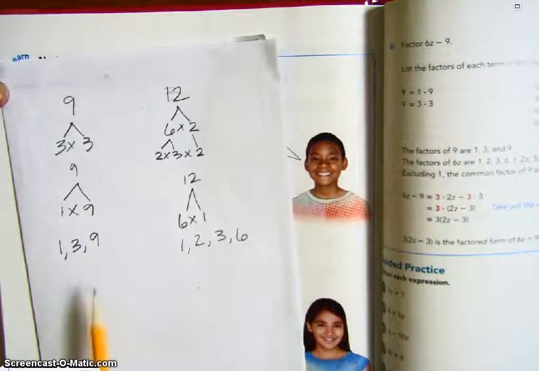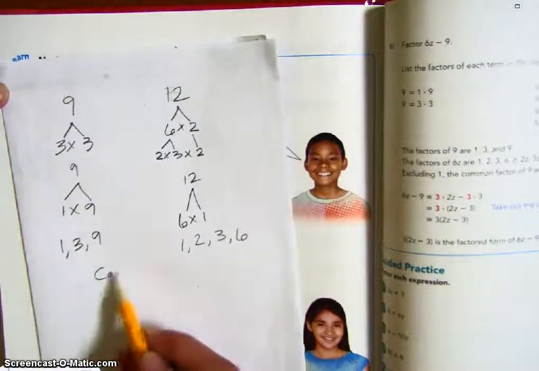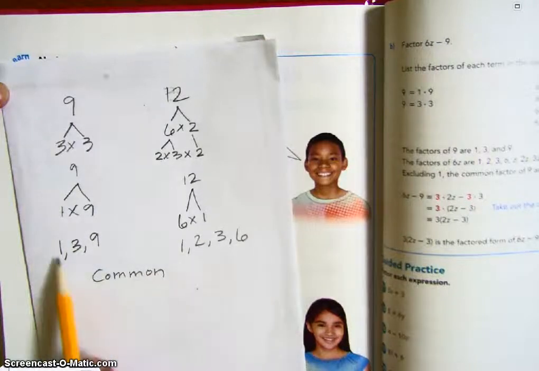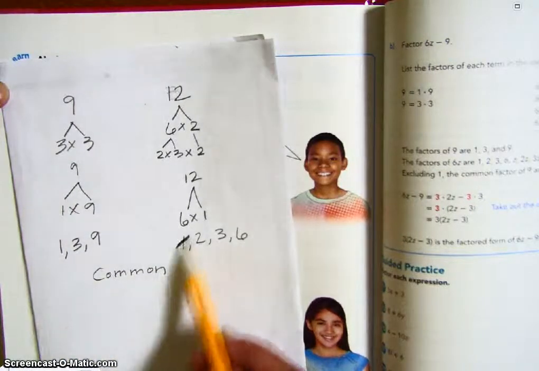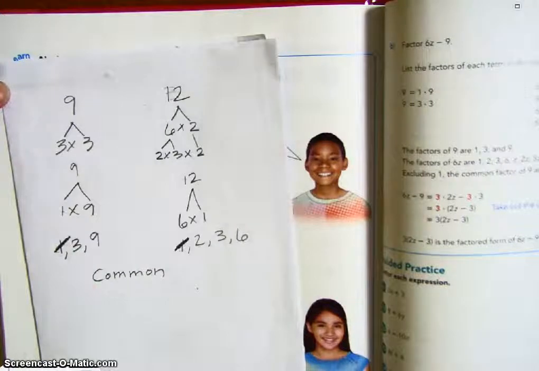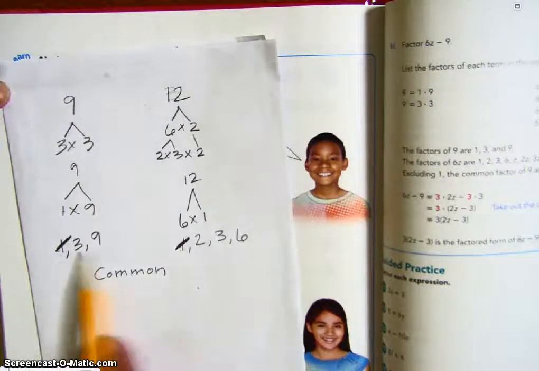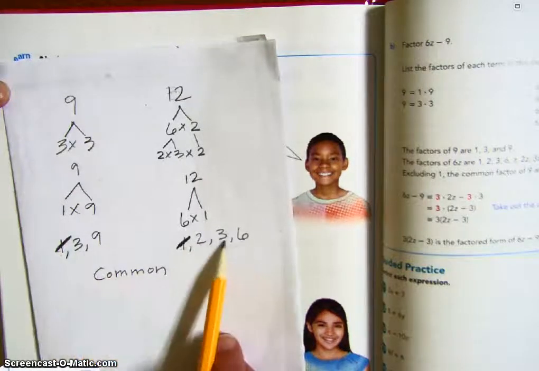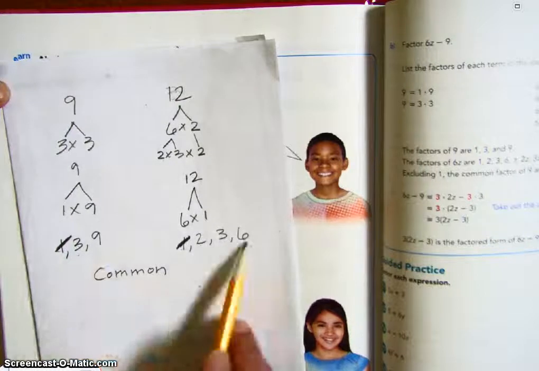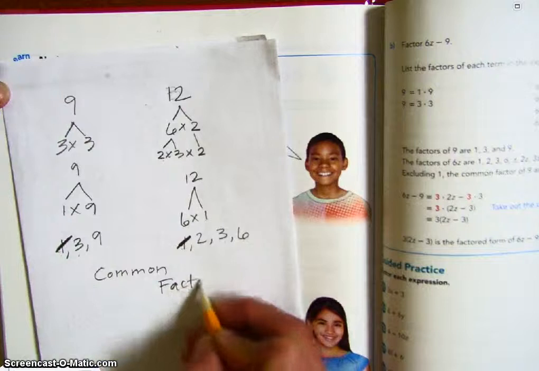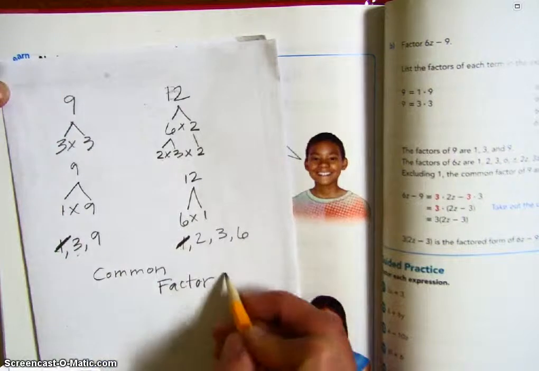So now if I'm looking for a common factor, remember, I would look at what they have in common. They each have 1, but remember we said we're not going to count that because everything has 1 as a factor. So that can't be a common factor. The common factors are not 2, because 9 can't be multiplied by 2. They both have 3, they don't both have 6, and they don't both have 9. So the only common factor that those two numbers have is 3.